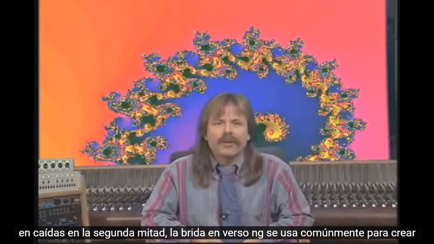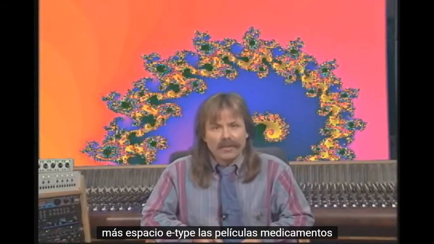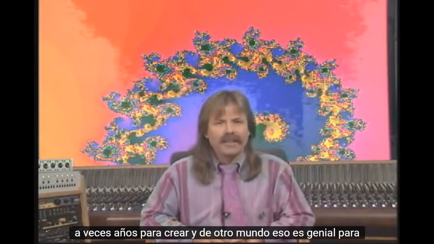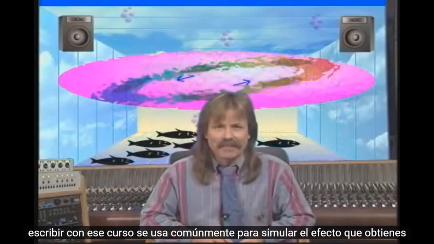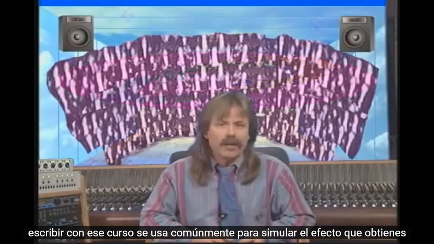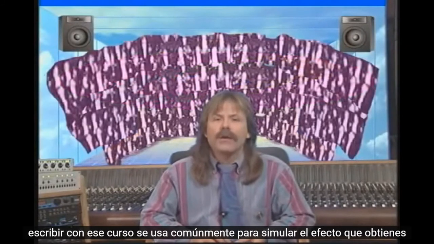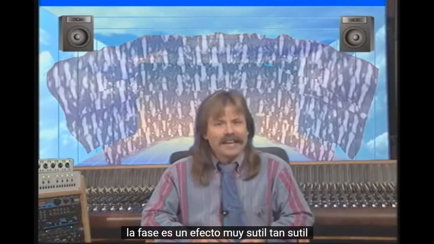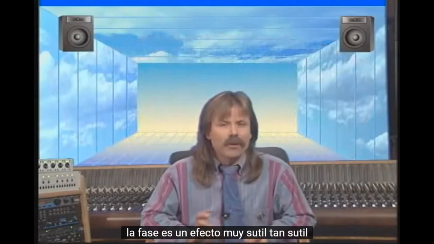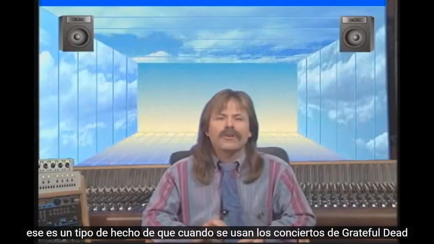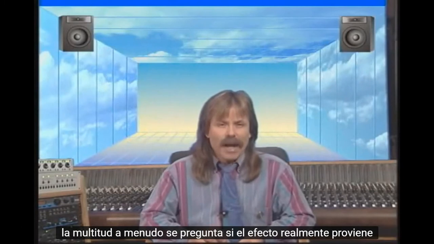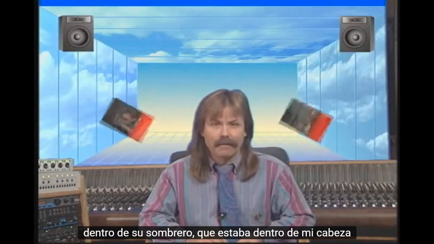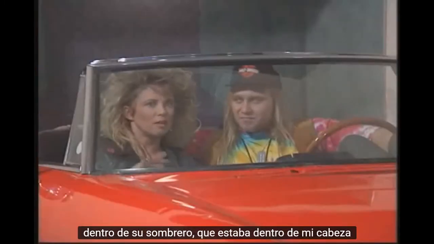Flanging is commonly used to create a more spacey type of mood in the mix, sometimes used to create an otherworldly effect. It's great for the underwater type of effect. Chorusing is commonly used to simulate the effect that you get when you have a chorus of people or a chorus of instruments. Phasing is a very subtle effect, so subtle that it's the kind of effect that when used at Grateful Dead concerts, the crowd often wonders if the effect is actually coming from inside their head. I thought it was inside my head.